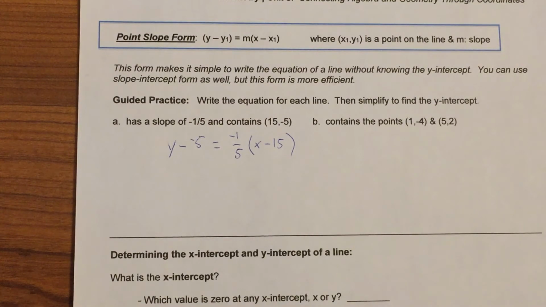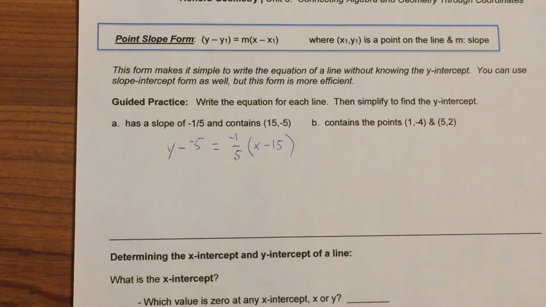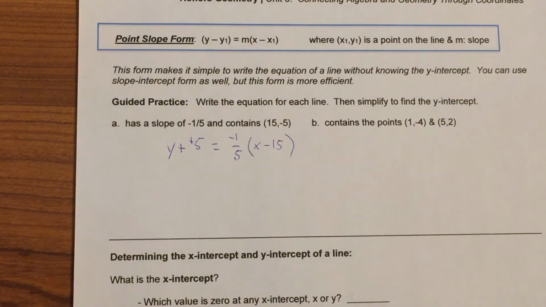Now, if we want to find the y-intercept, there are actually a couple of different ways that we can do that. We can rewrite this equation to be in y = form. So that's one way we can do it. So let's try that. Let's rewrite this to be y = format. First, I'm just going to change that to a plus 5, just to demonstrate that a double negative is a positive.